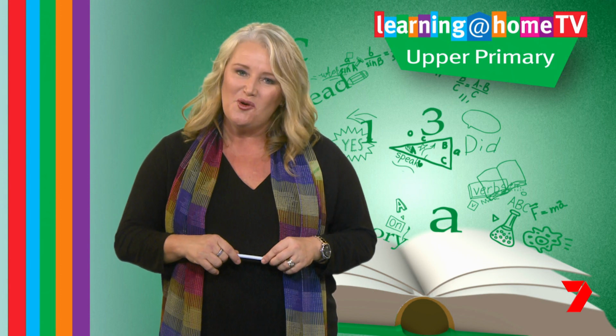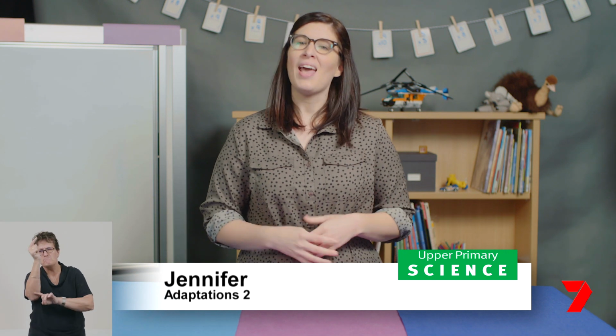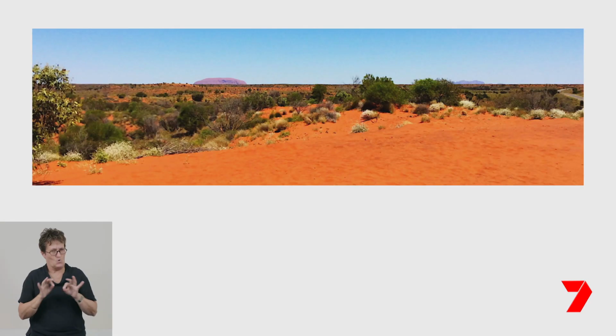Here's Jen with more. I wonder if you've ever travelled into the Australian outback. Maybe you live in Outback Queensland. Take a moment to think about the features of the habitat, that is, the living and non-living things. The outback refers to remote, empty, semi-arid desert land. It has orange sands with very few grasses and small shrubs and trees.